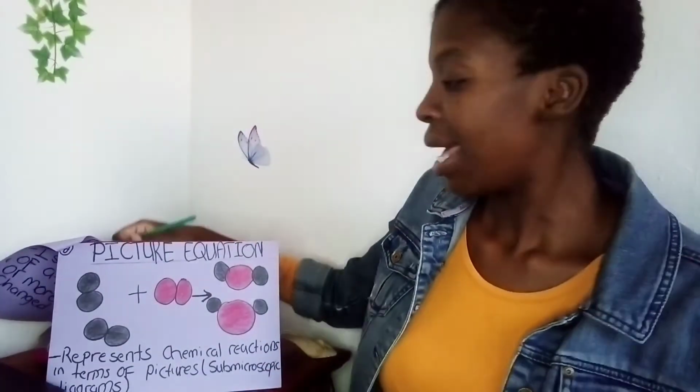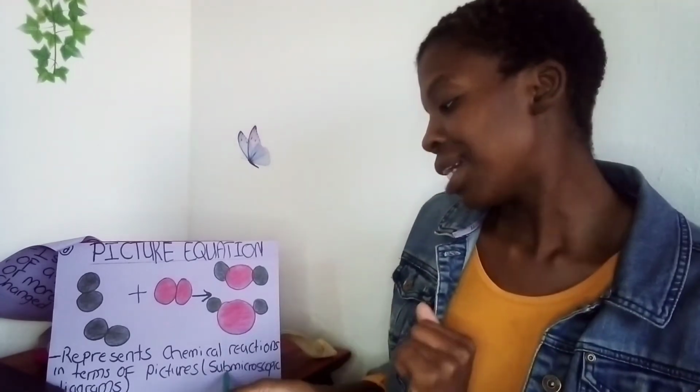The second way of representing a chemical reaction is by pictures. You can represent your chemical reaction using pictures, so the definition is that it represents chemical reactions in terms of pictures. These pictures are called submicroscopic diagrams. Submicroscopic diagrams are diagrams that you imagine. When you close your eyes, this is how you see the diagram.